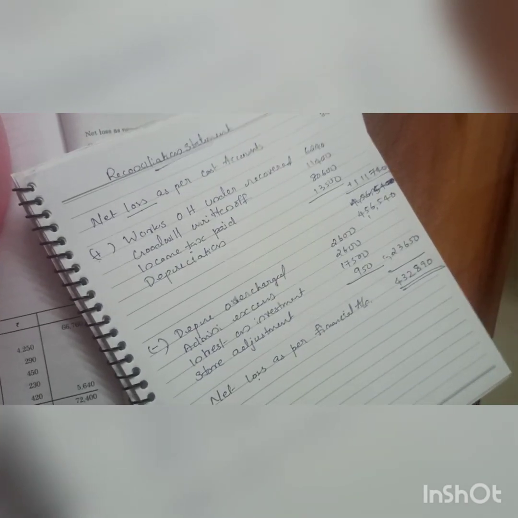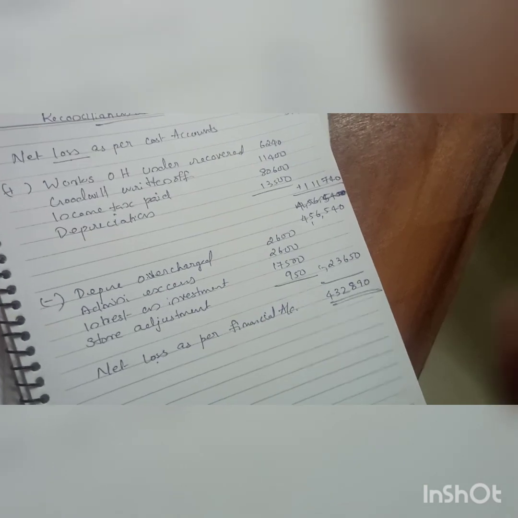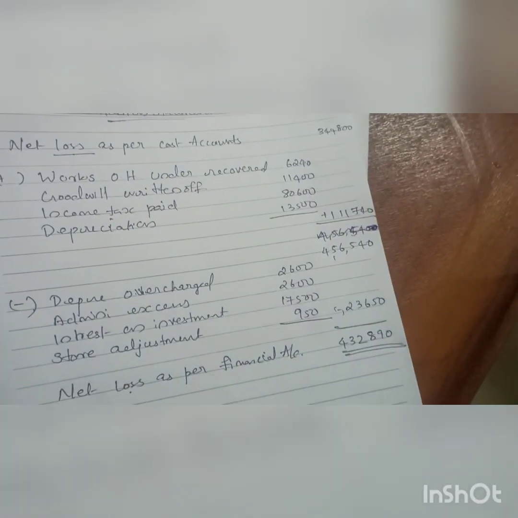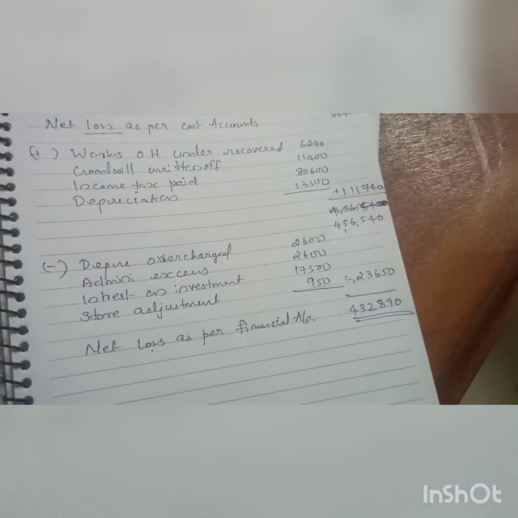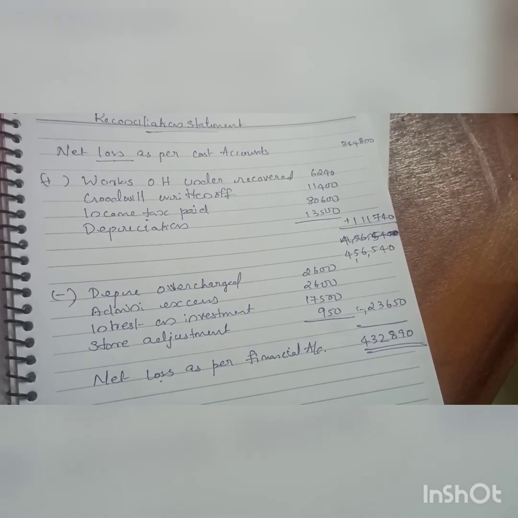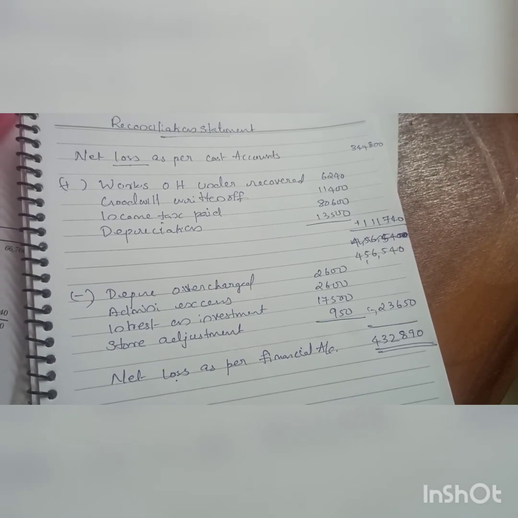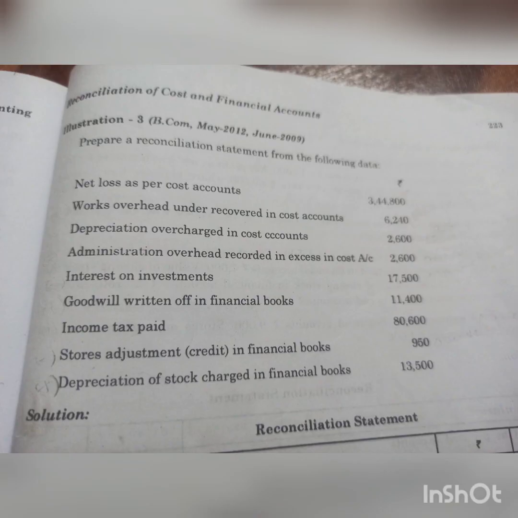Okay, so that amount is 23,650. So we have to reduce the 23,650 from 4,56,540. So we will get the net loss as per financial account as 4,32,890. That's all. So the treatment of net loss as per cost account and the net profit as per financial account, the treatment is the same. So I hope that you could understand.